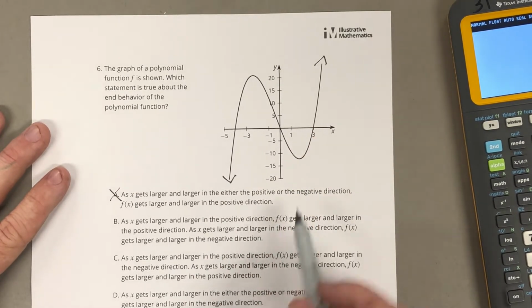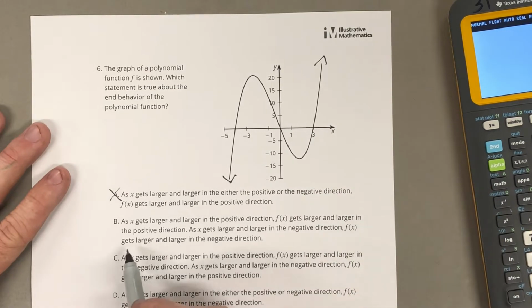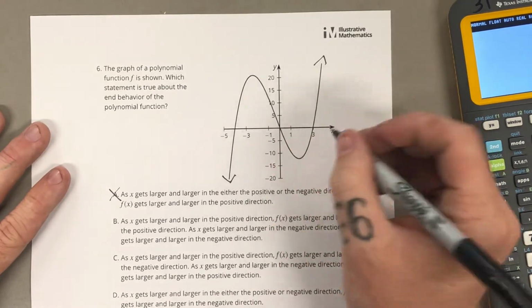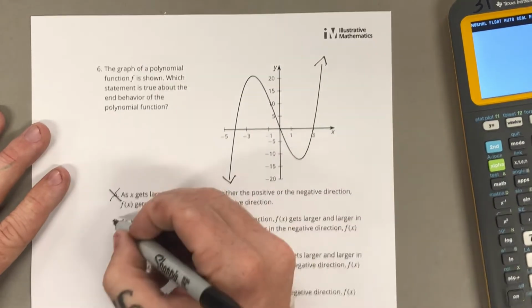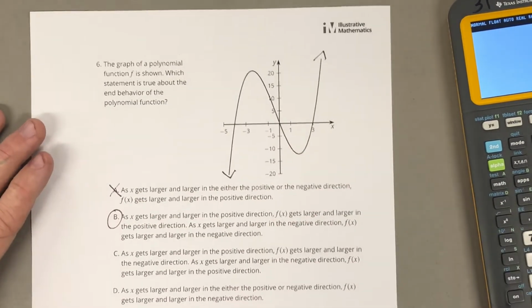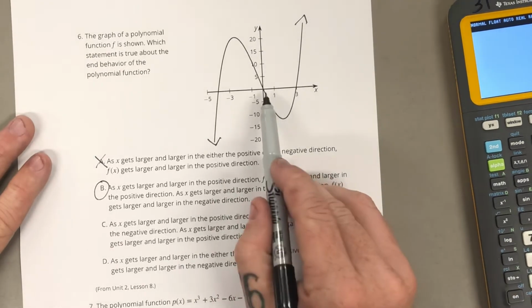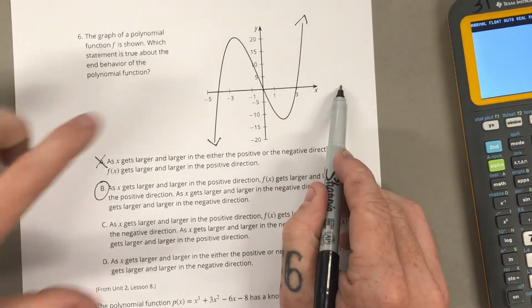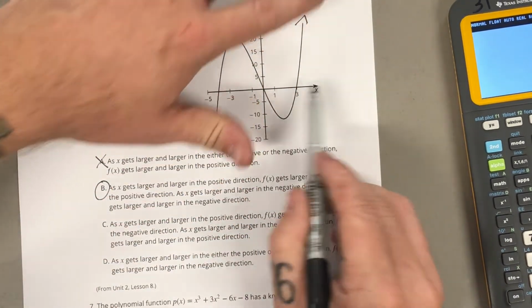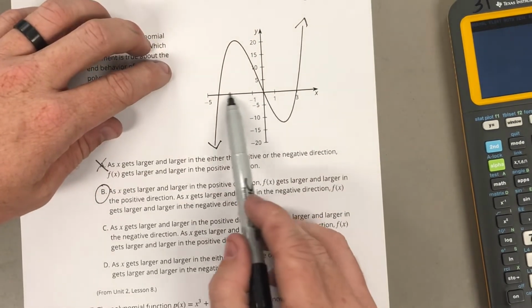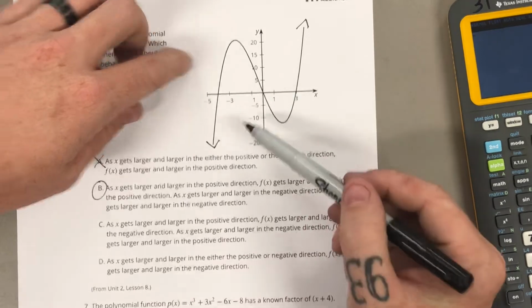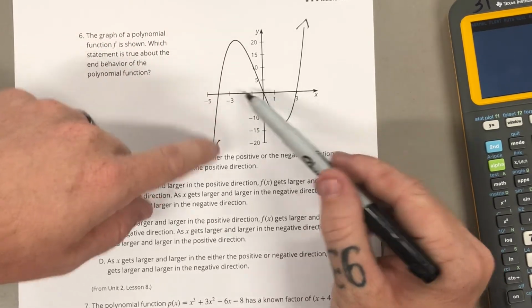As x gets larger and larger in the negative direction, f of x gets larger and larger in the negative direction, meaning that as we go to the right, it goes up, and as we go to the left, it goes down. B is going to be the correct end behavior for that one. As x goes to the right, y goes up. As x goes to the left, the graph goes down.